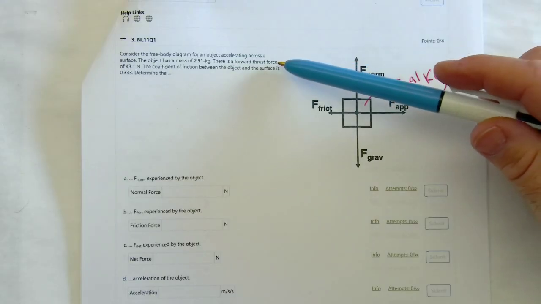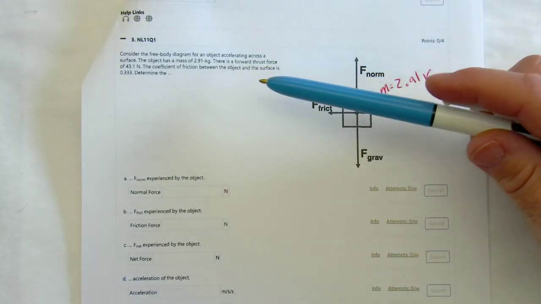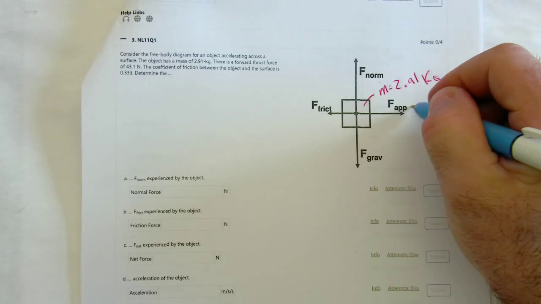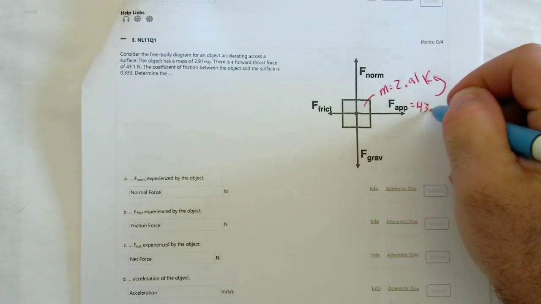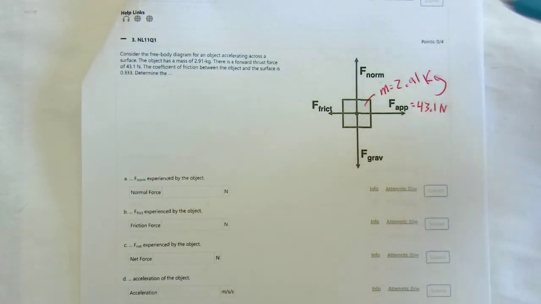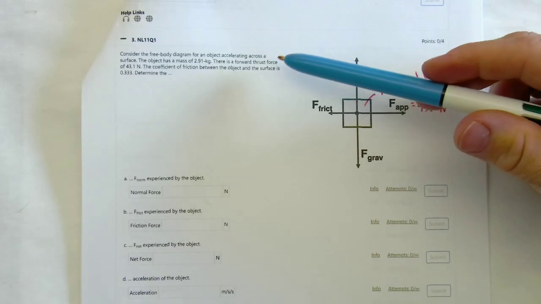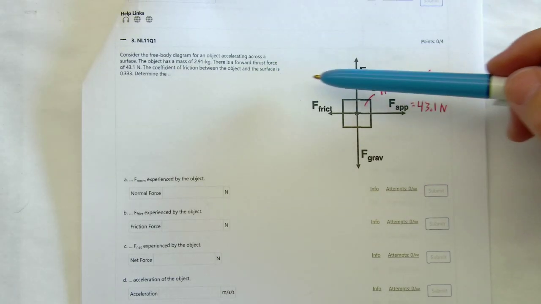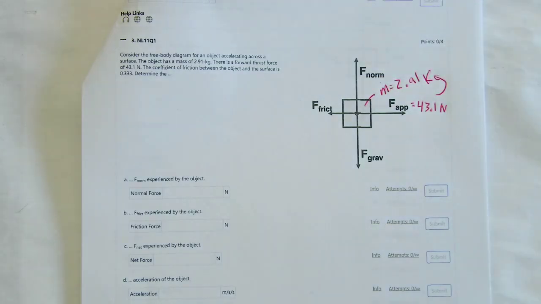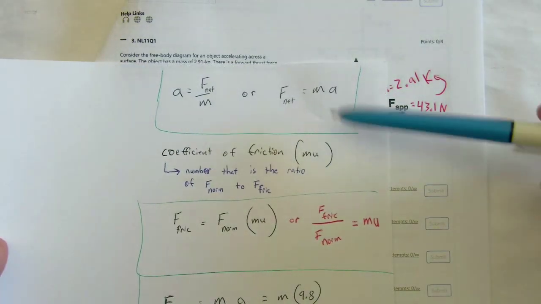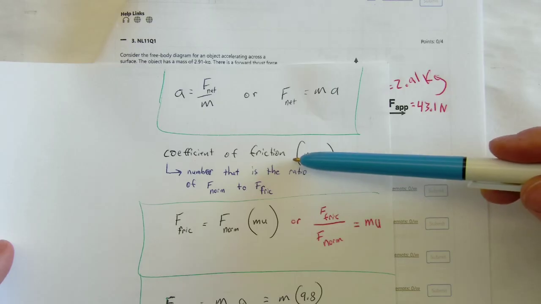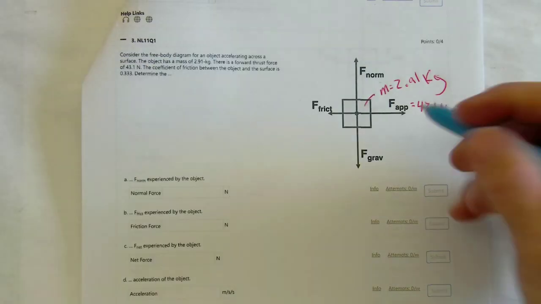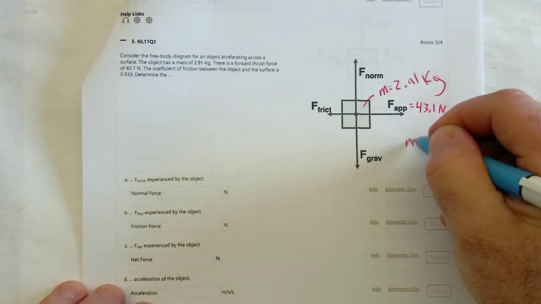There's a forward thrust of 43.1 newtons. This is given to us in the problem. The coefficient of friction between the object and the surface is 0.33. And if we remember that mu stands for the coefficient of friction, I'll just go ahead and write that to the side here.